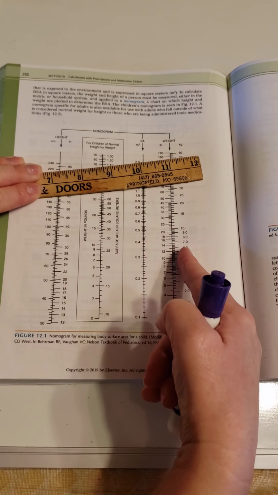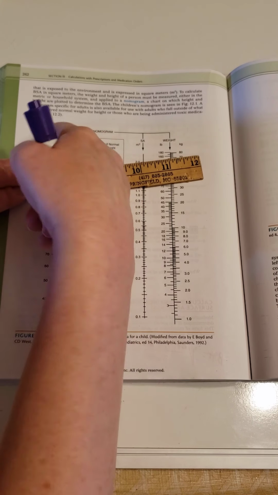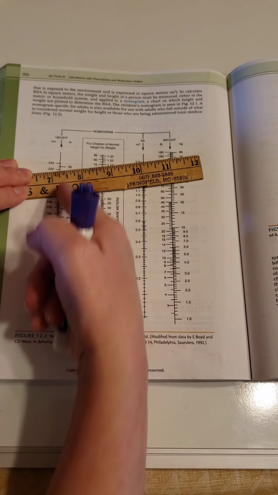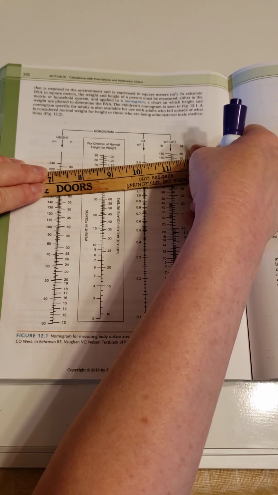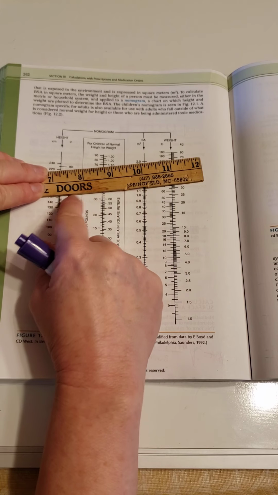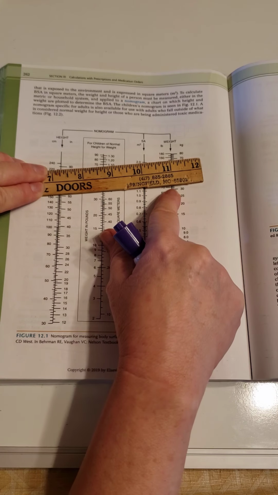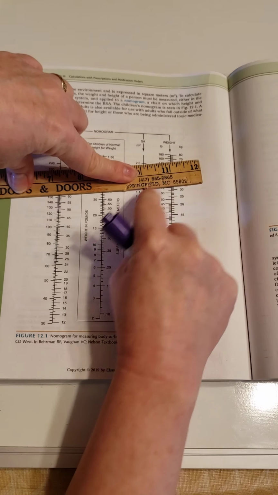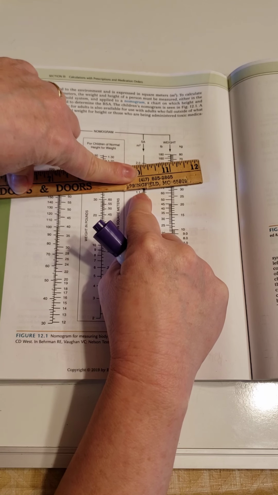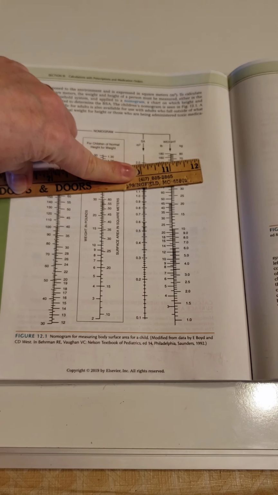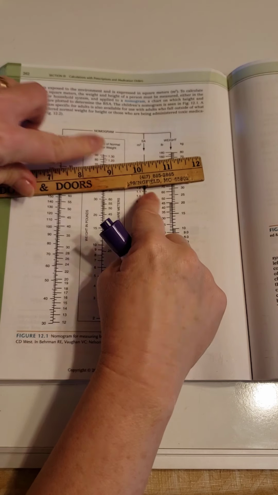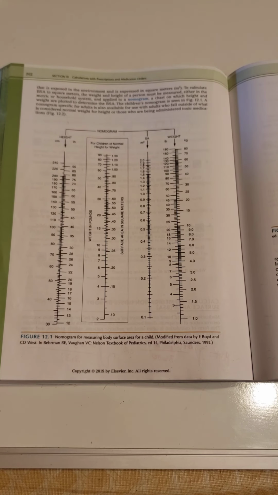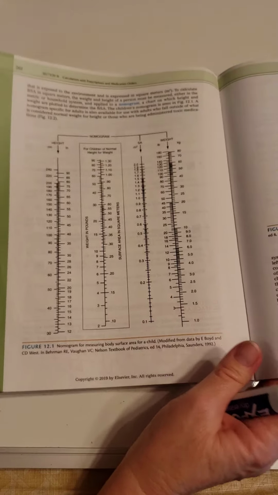Over here is kilograms. And on the height section, the left side is centimeters, the right side is inches. So we're looking at 60 inches and 70 pounds. So you line it up so that you're right on the 60 inches and the 70 pounds, and right in the middle you're going to have basically 1.1, maybe 1.16 there. So 60 inches and 70 pounds, and we end up with 1.16 using the nomogram.